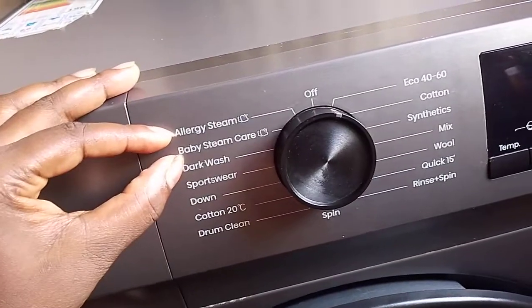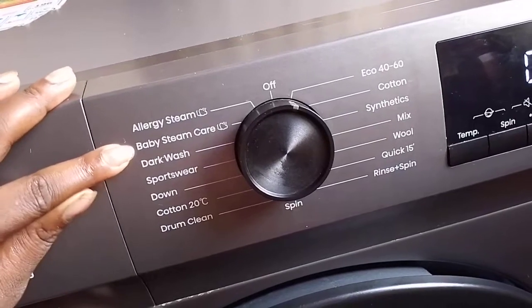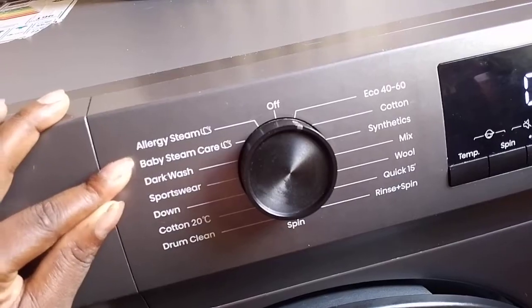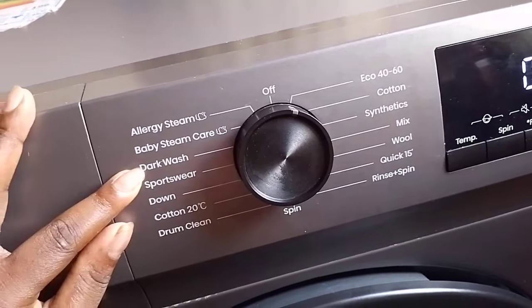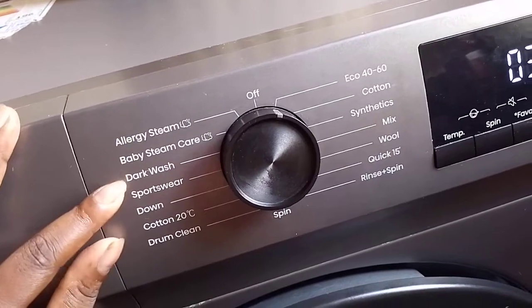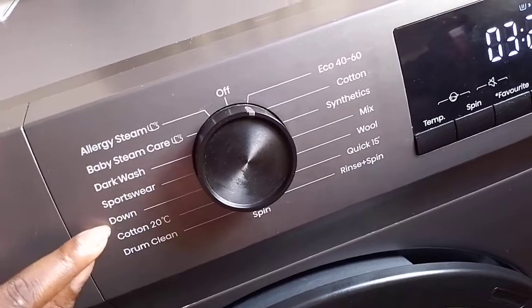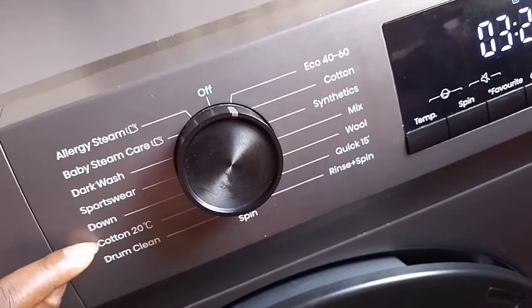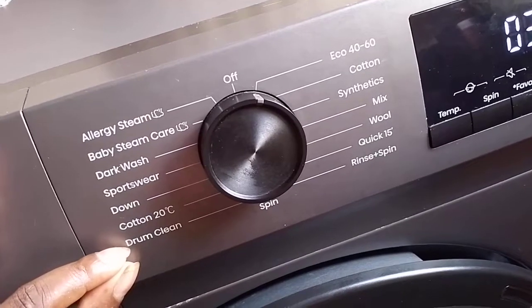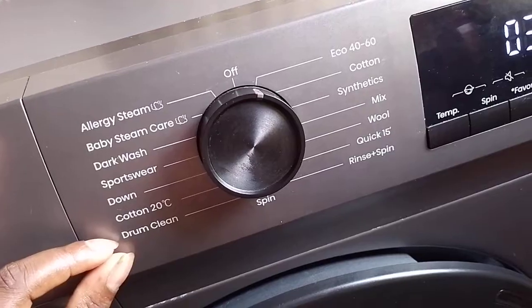These two are almost the same, but the difference is this one, the baby steam, we use it on babies' clothes, most especially those infants. Dark wash is for those jeans that fade. There's this one for sports, this one for soft, this is cotton 20%. Then drum clean is for cleaning the drum. You wash as you clean the drum.